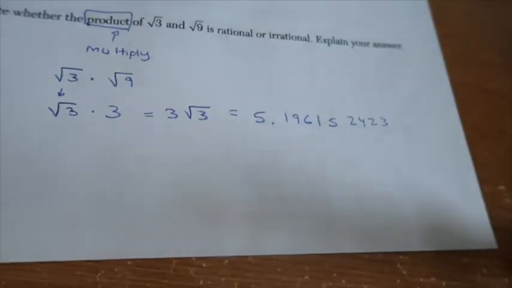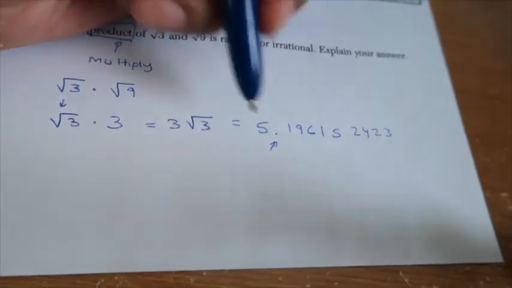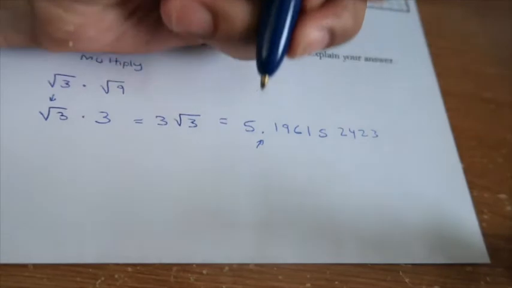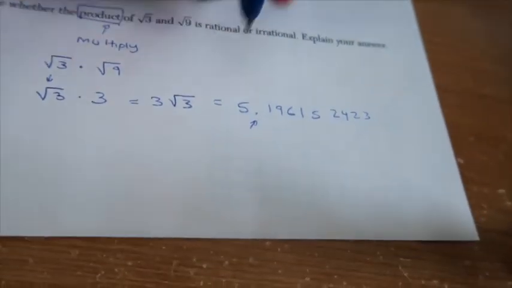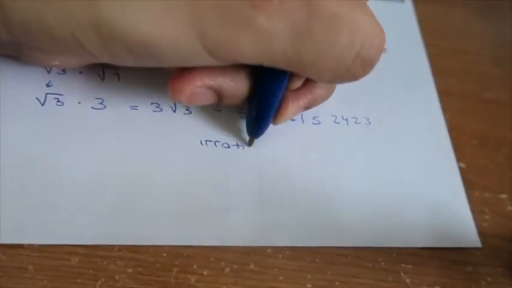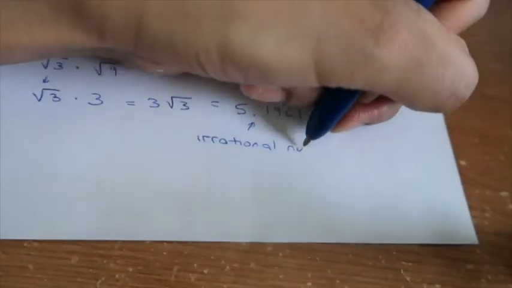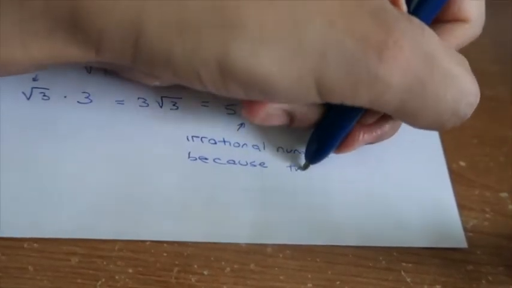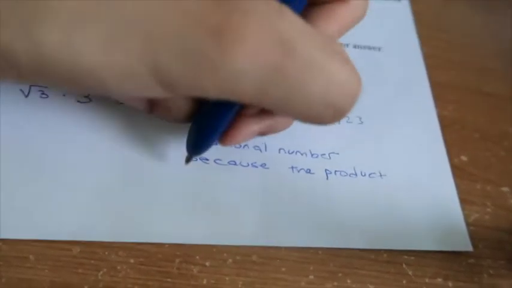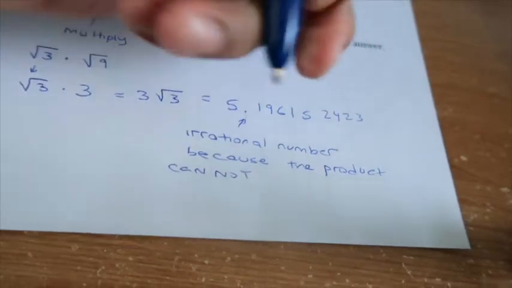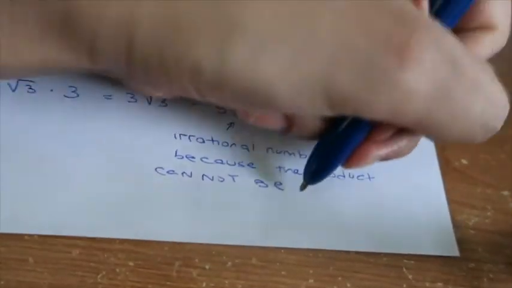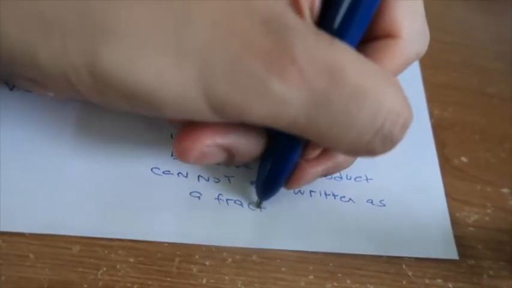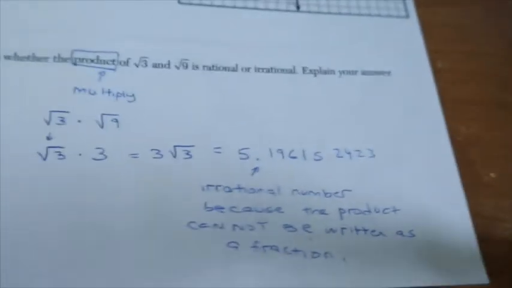5.196152423, which cannot be written as a fraction. So if it cannot be written as a fraction, this is an irrational number, because the product cannot be written as a fraction. And that's your final answer.